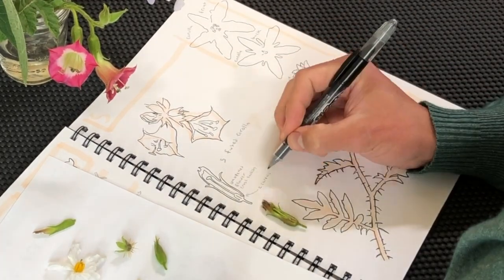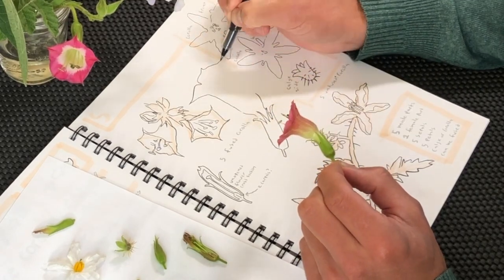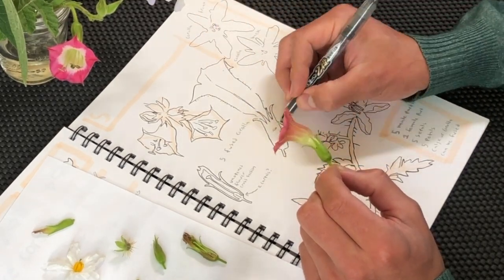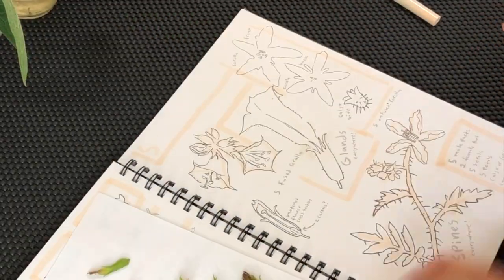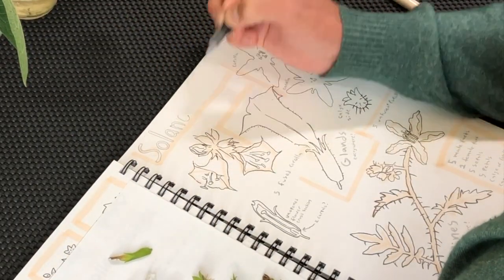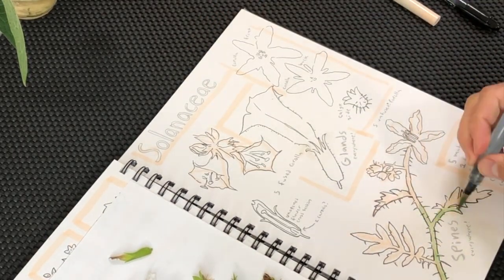I also did a cross section. I'm using my X-Acto knife to cut open the flowers, and that's been really illuminating. I highly suggest dissecting flowers when you can, because by opening them up, you'll learn a lot more about the structure.